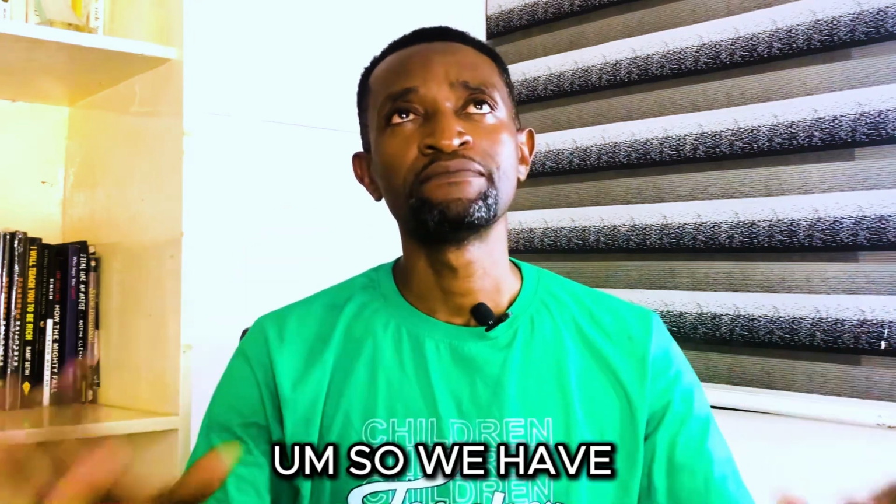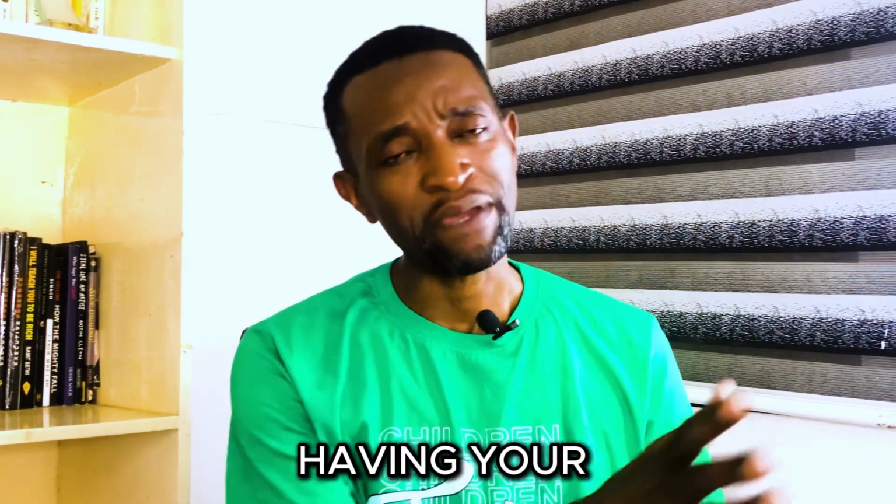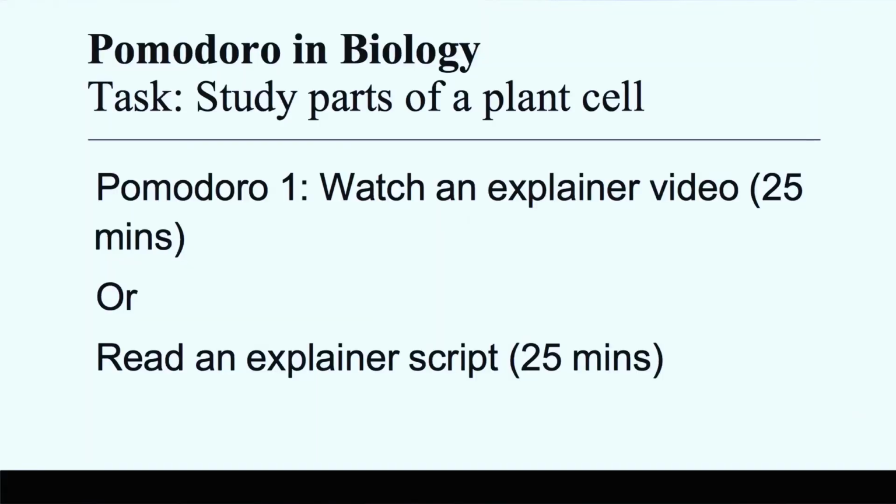So let's start with biology. Biology is the study of life. All right, we're ready. So if you want to use Pomodoro for biology, what do you do? I want to study parts of a plant cell. So we have the cell membranes and all of that, the plant cell. If I were to do it today, the first thing I'm going to do, because I said Pomodoro is very effective when you're having your personal study, is probably watch a video for my first Pomodoro. Or I'll get an explainer script and read it.